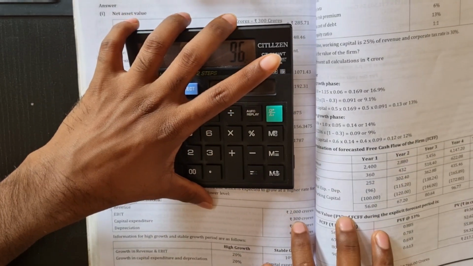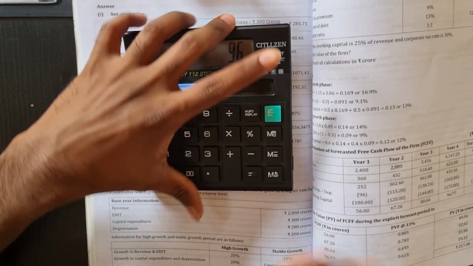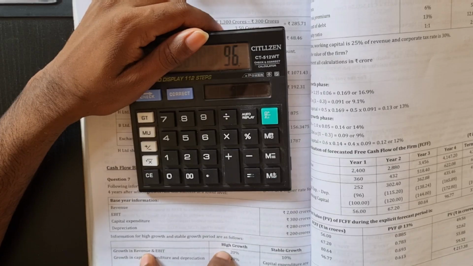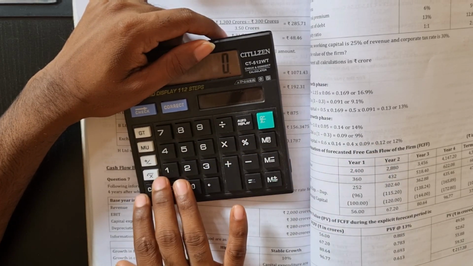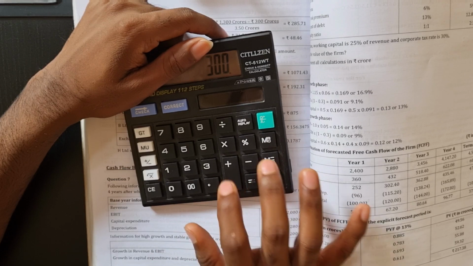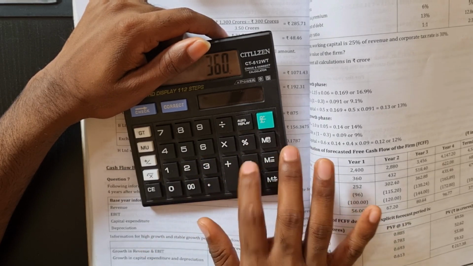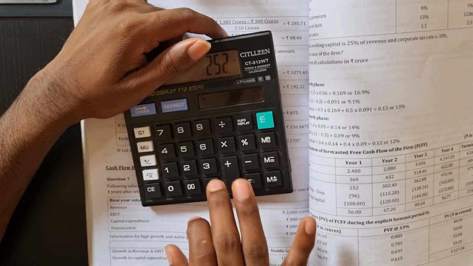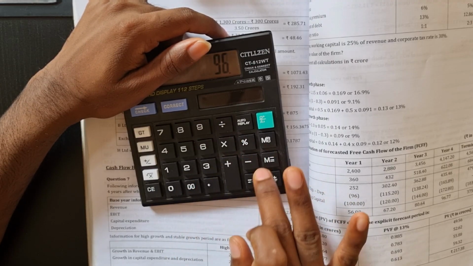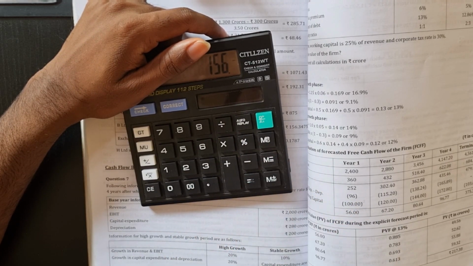So if revenue is increasing by 20%, EBIT will also increase by 20%. It is given in the question here. EBIT was 300 plus 20%, minus tax 30%, minus capex 96, minus my increase in working capital, right?